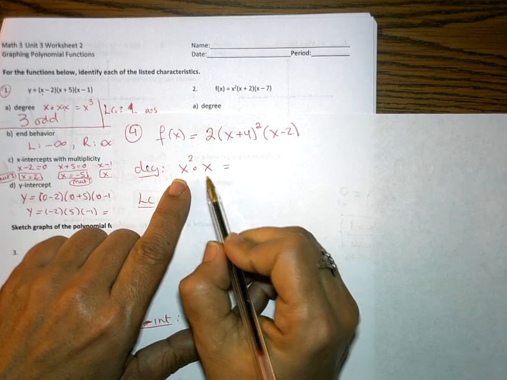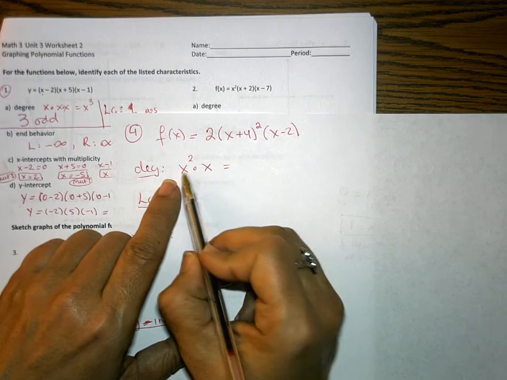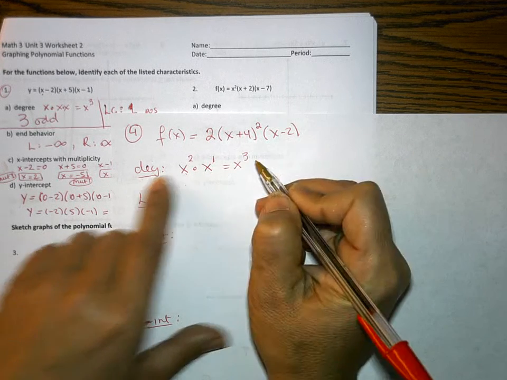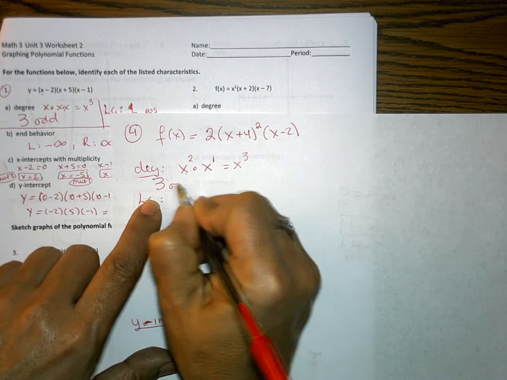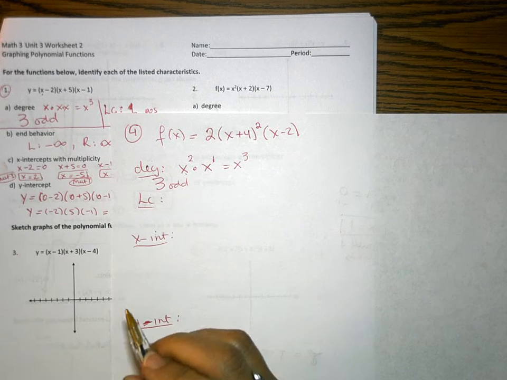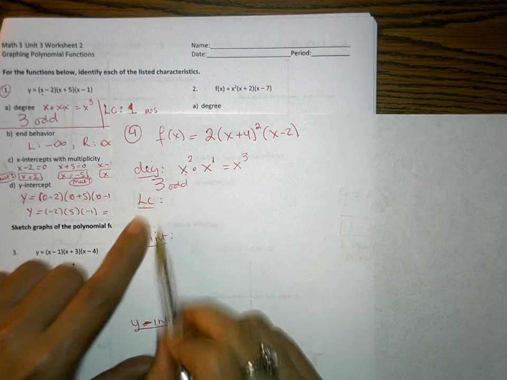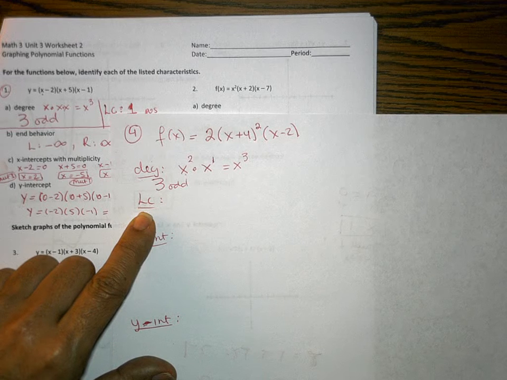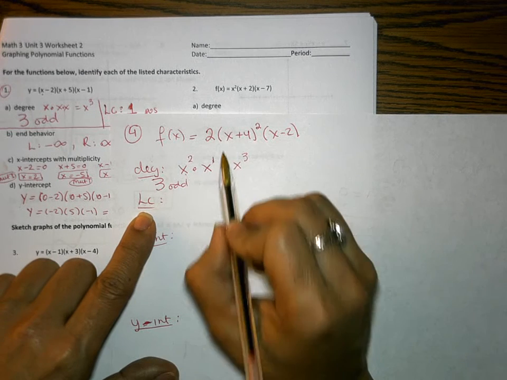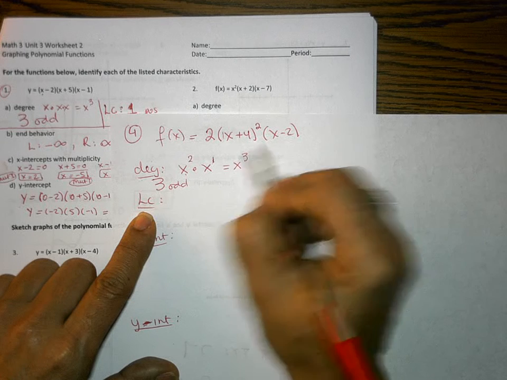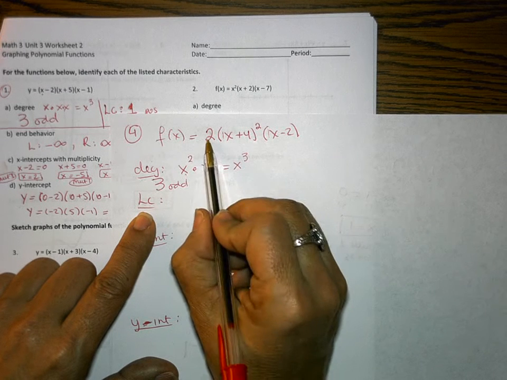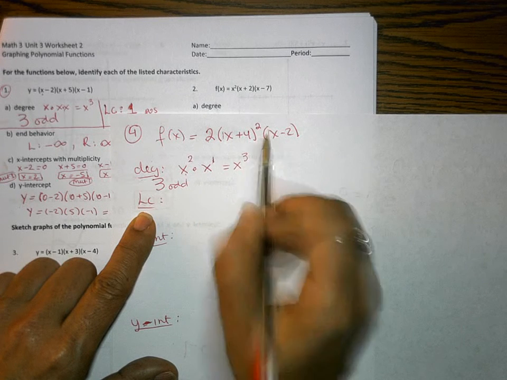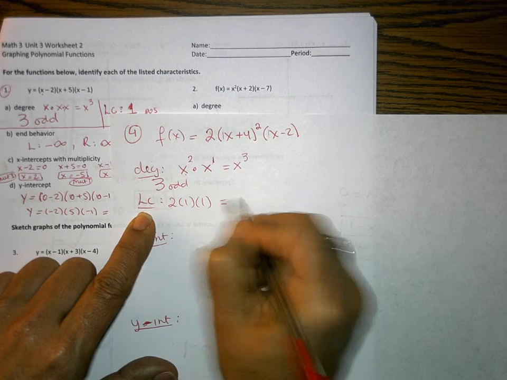According to the rule of exponents, when you multiply the same base, you add the exponents. So you get an x cubed. The degree of this function is a 3, which happens again to be an odd function, just like our example number 1. Now the leading coefficient, you are going to multiply all the numerical coefficients of variables. So I have an invisible one here and an invisible one here. So I'm multiplying 2, which is also a coefficient, 2 times 1 times another one over here. So 2 times 1 times 1, which is just a 2.